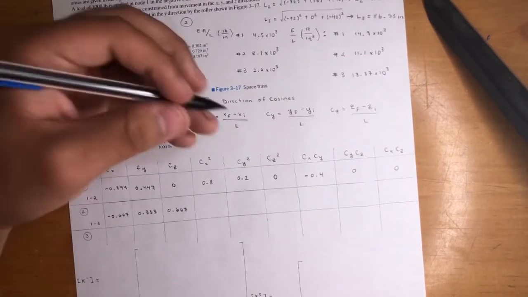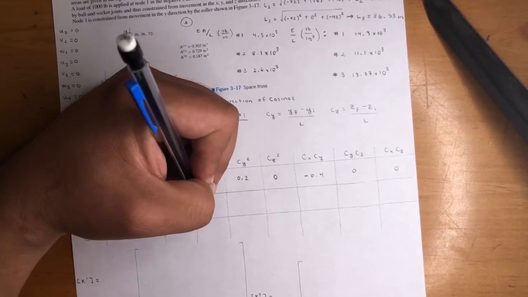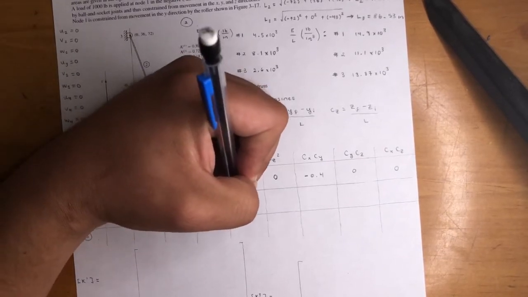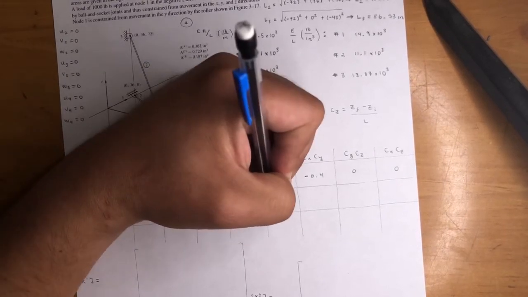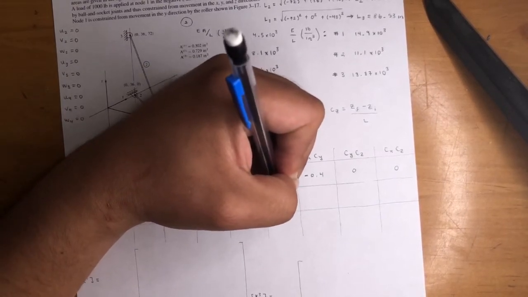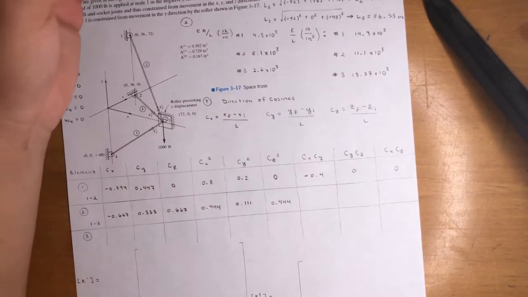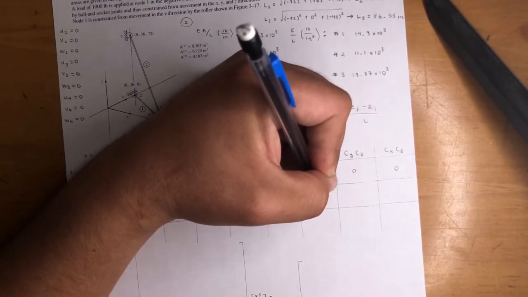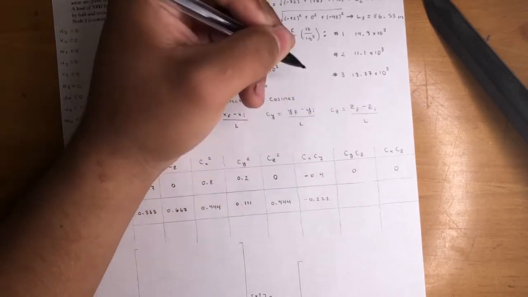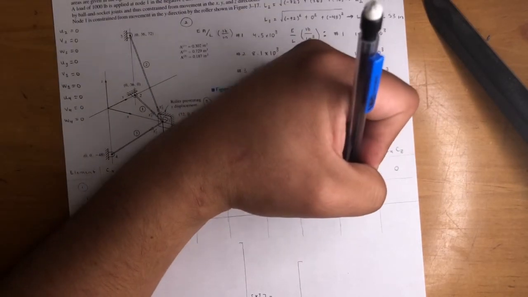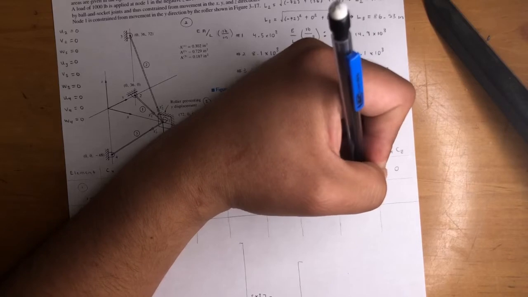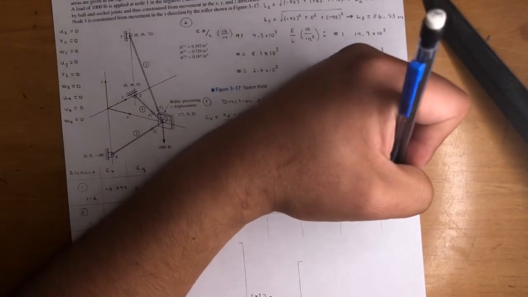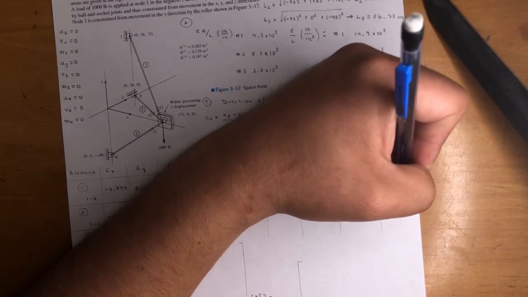Fill in the rest of the table. When you square cx, you're going to get 0.444. When you square cy, you'll get 0.11. When you square cz, you'll get 0.44. And then do cx cy, that's going to be negative 0.222. cy times cz, that's going to be positive 0.222. Then cx cz, it's negative 0.444.